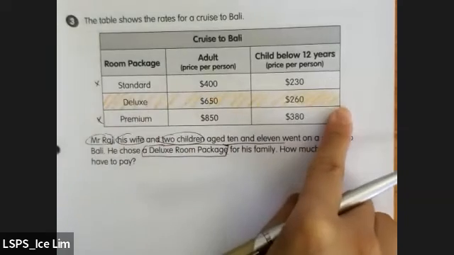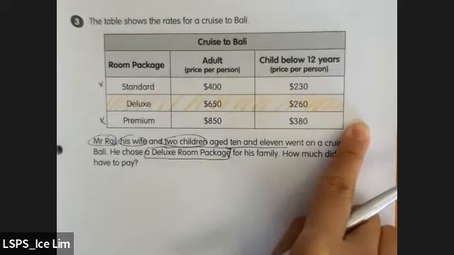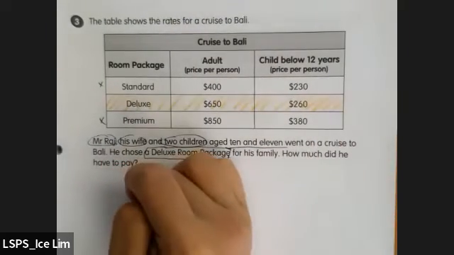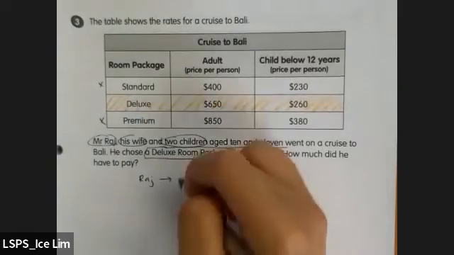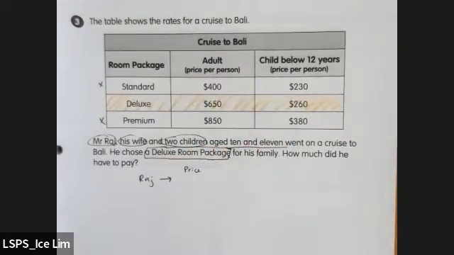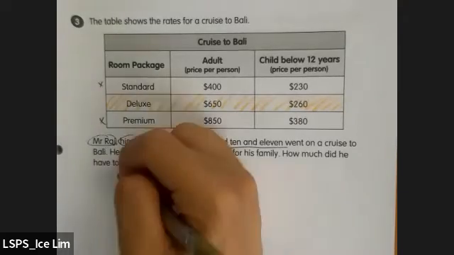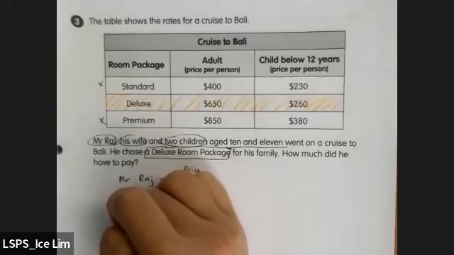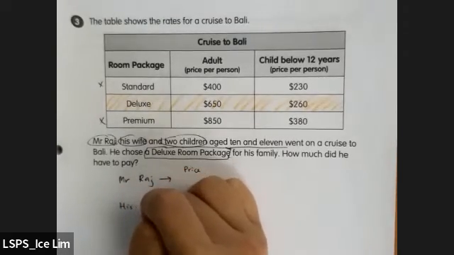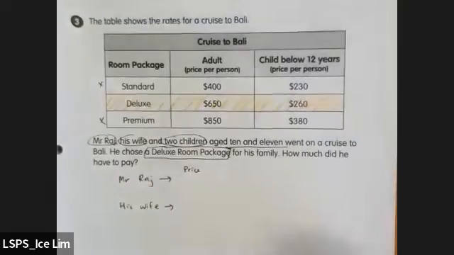Once I narrow down my choices to deluxe room, then all I need to work out is himself, Raj, what's the price? Is he an adult or child? Mr. Raj, what about Mr. Raj's wife? Price?